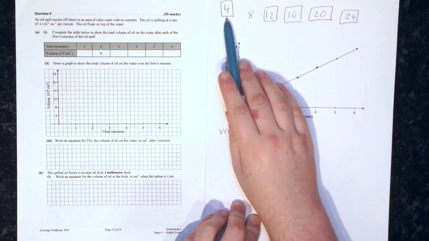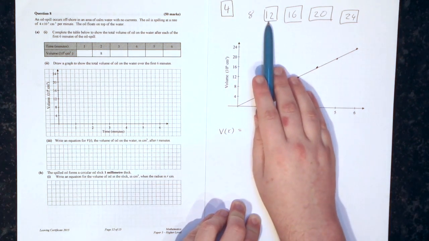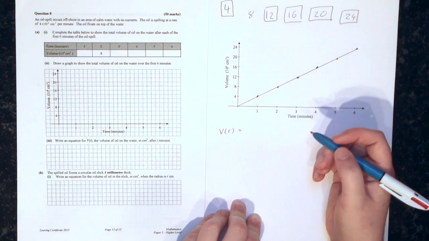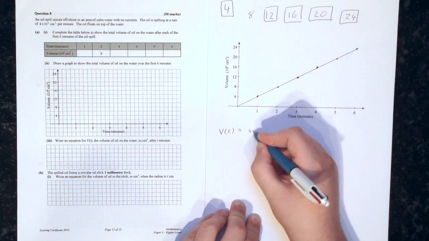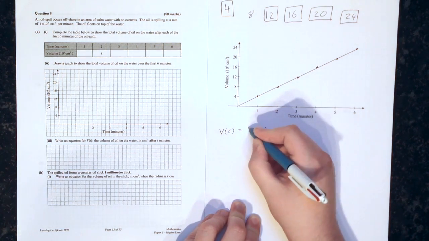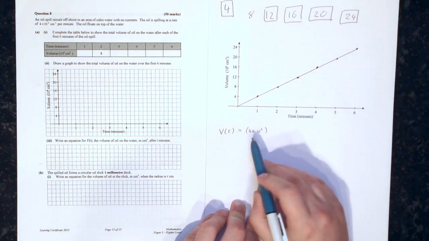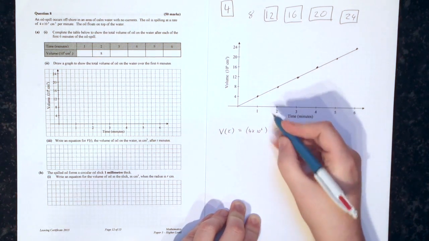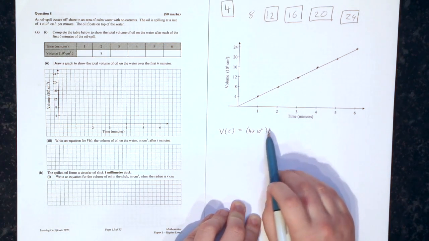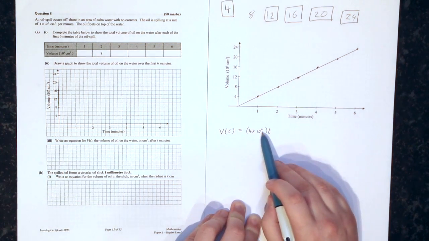So what this really is, 1 by 4, 2 by 4, 3 by 4, 4 by 4. So each time the minutes increase, our multiple of 4 by 10 to the power of 6 will increase by 1. So we want 4 by 10 to the power of 6 multiplied by the number of minutes, because after each minute we're going to get another 4 by 10 to the power of 6 centimeters cubed of oil.